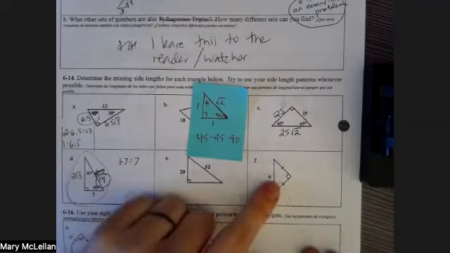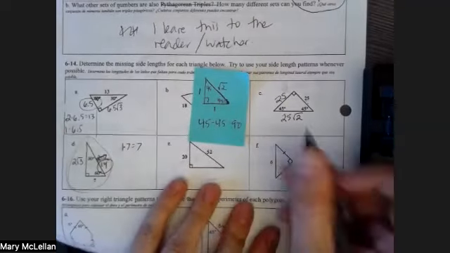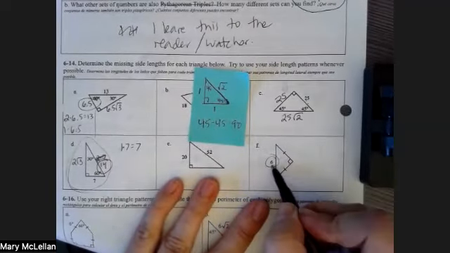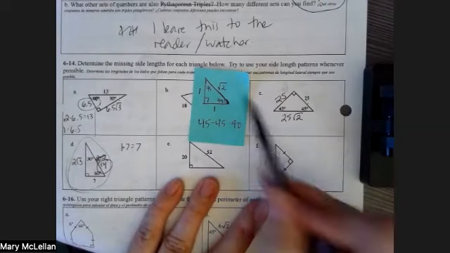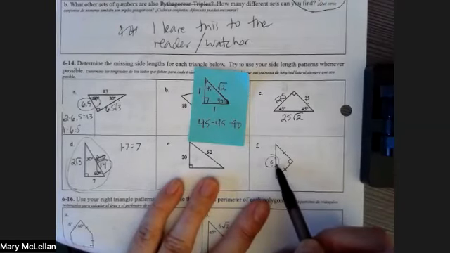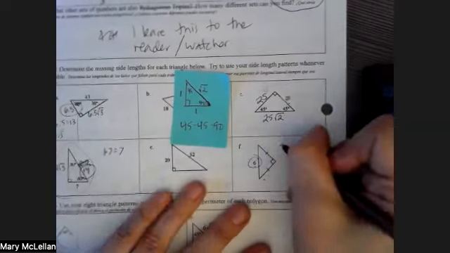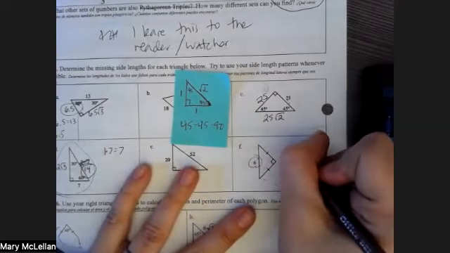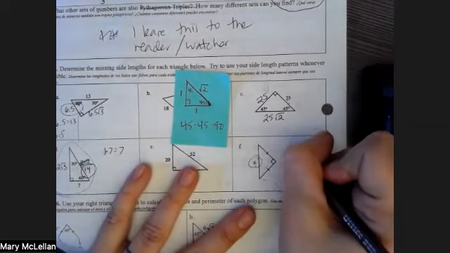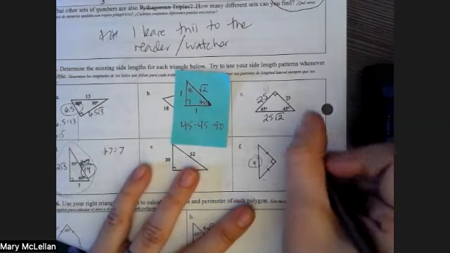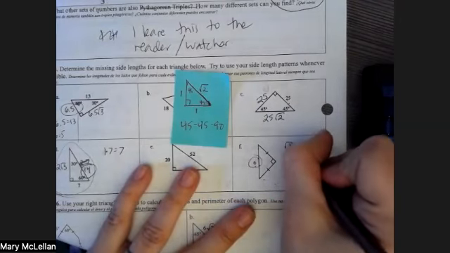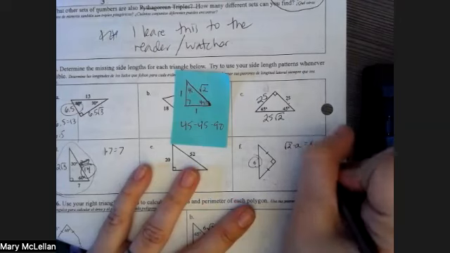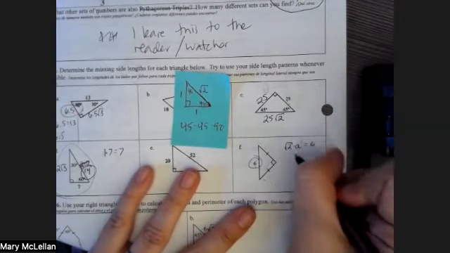Okay, here we have another 45, 45, 90. And this one is a little bit harder. Now my hypotenuse, which is root 2, is becoming 6. And that's a little harder to figure out. So I'm going to introduce some algebra, meaning I'm going to introduce a letter and solve for it. So I'm going to say root 2 times a equals 6. And I'll solve for a. That'll be my scale factor.